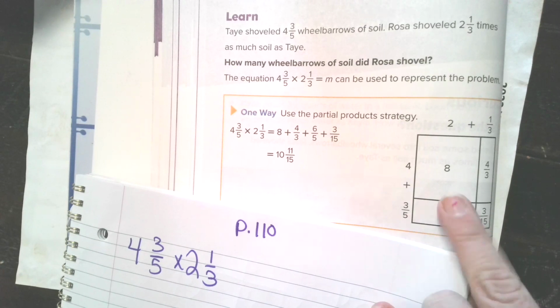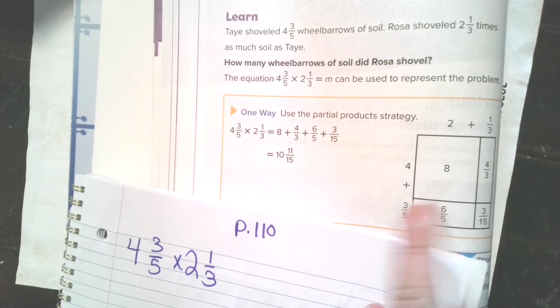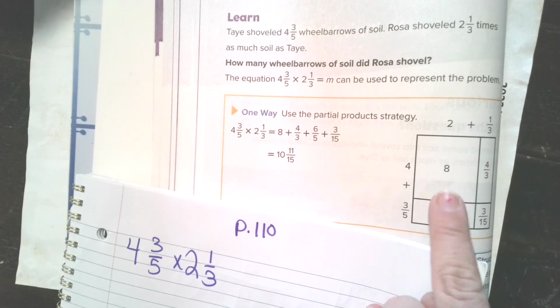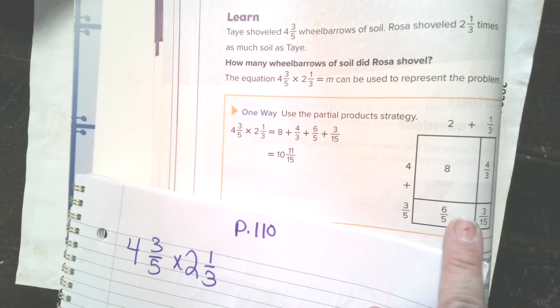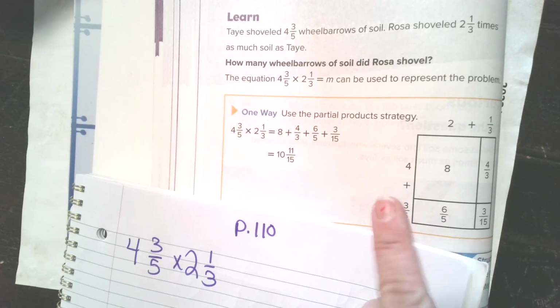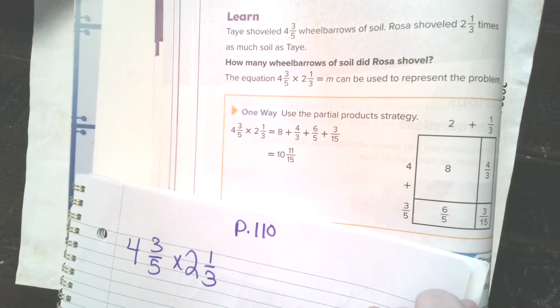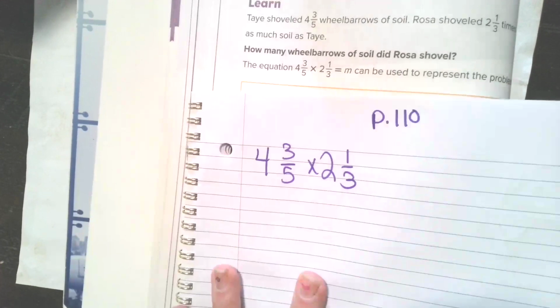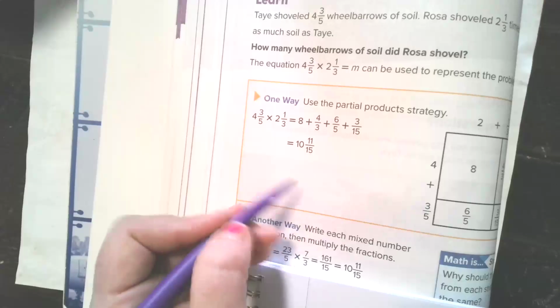You can break apart 2 1/3 and 4 3/5 into a partial product strategy. And once you do all of this, you can find your least common multiple, find your equivalent fraction to get the answer. Or you can convert these two fractions into an improper fraction. And we're going to do that strategy. And you're going to do this in your paper on your book, and you can do it like right here. It's fine.